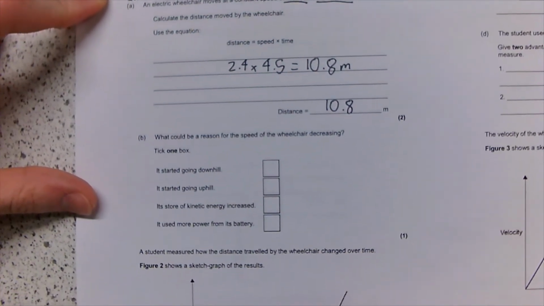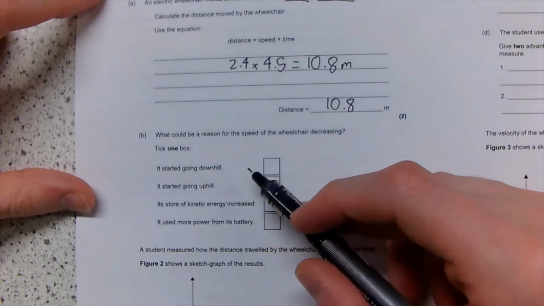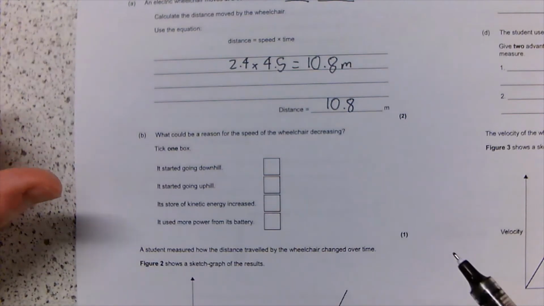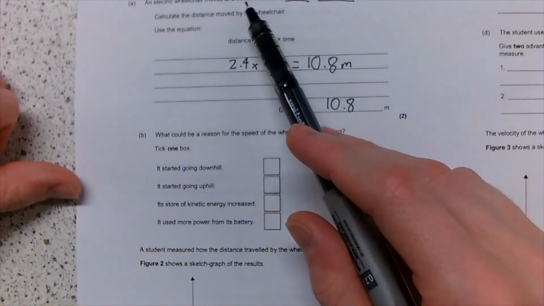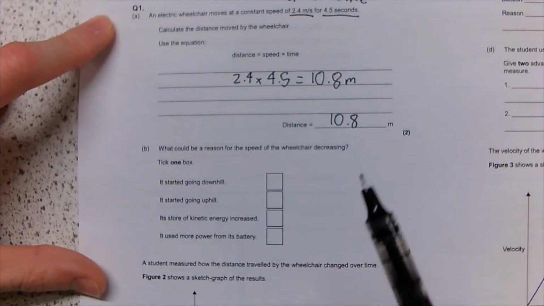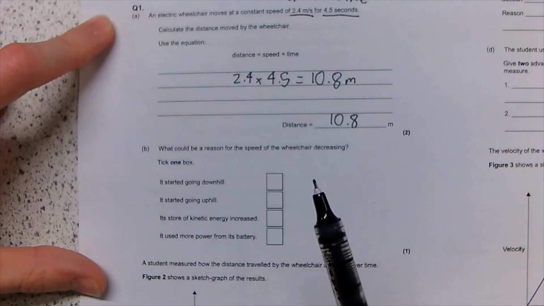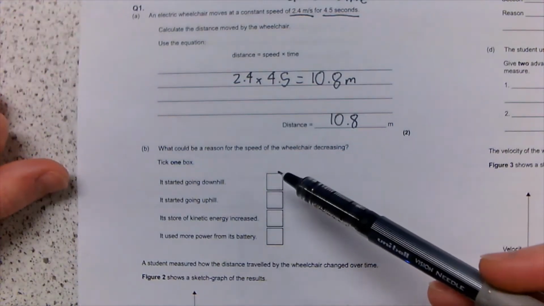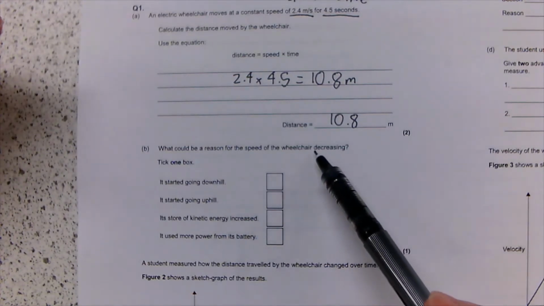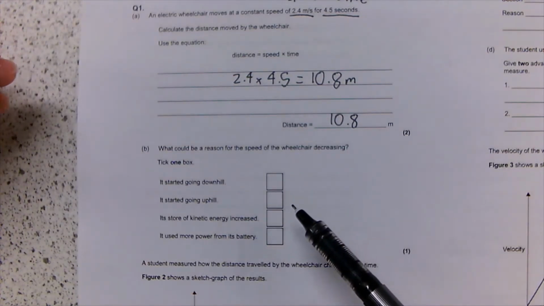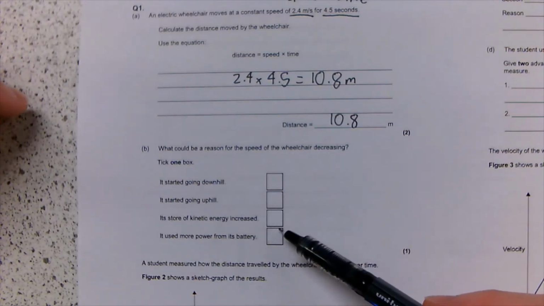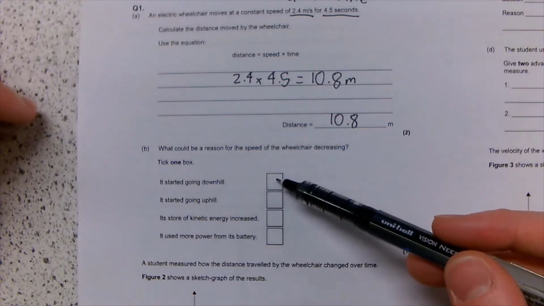Moving on to question 1b, we are looking at a reason for the speed of the wheelchair to be decreasing. Okay, so if the wheelchair moves at a constant speed, as it says in the previous question, a constant speed of 2.4 meters per second, then that means it's got to be something in the surroundings that is changing or causing its speed to decrease. So not necessarily going to be any of these last two. Okay, it's either going to be the first or the second.